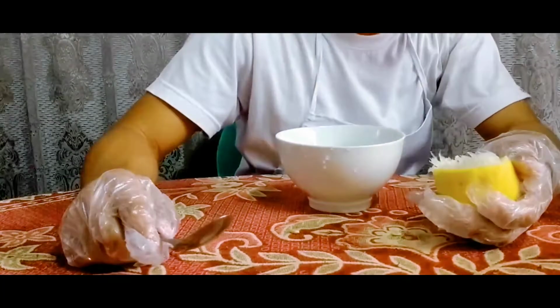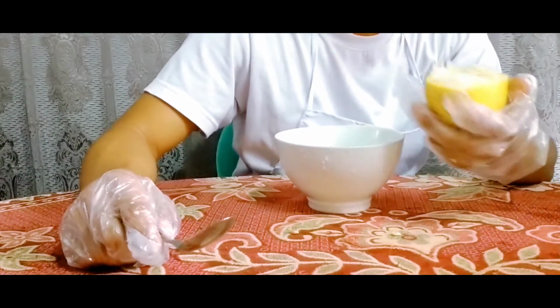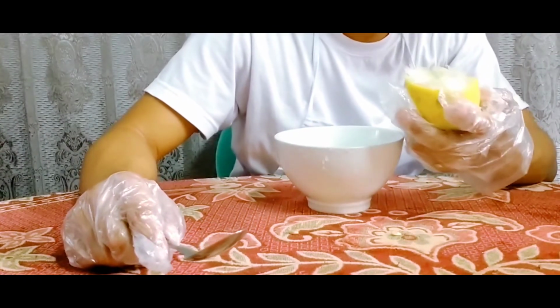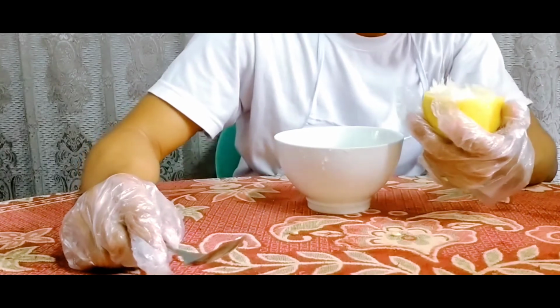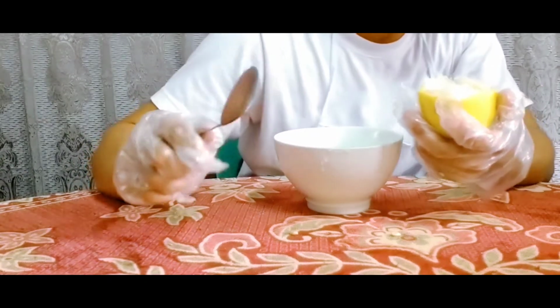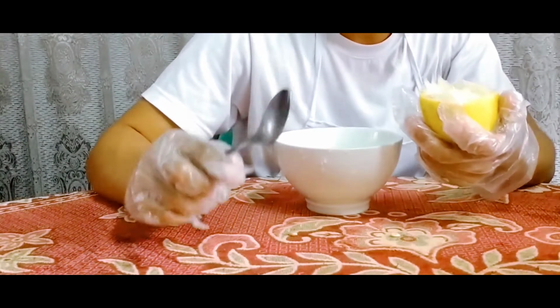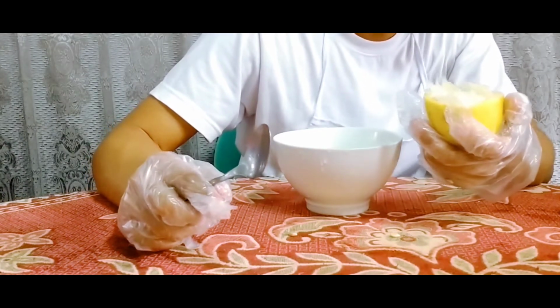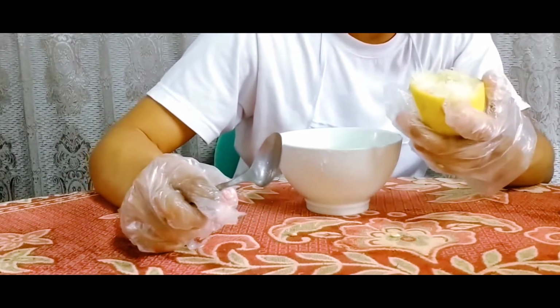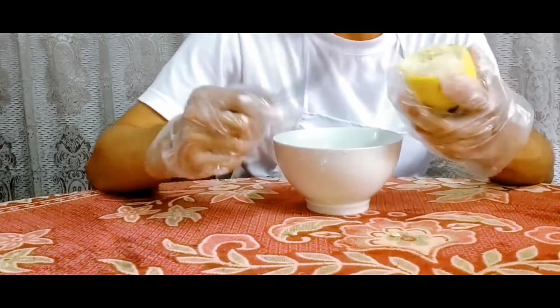The third and last step is if there is any juice left inside the lemon, I can use a regular metal spoon to press the insides of the lemon. The remaining juice will come out of the pulp as I crush it with a spoon.